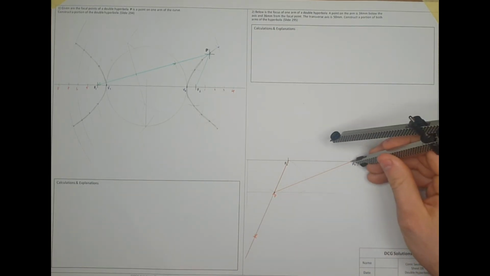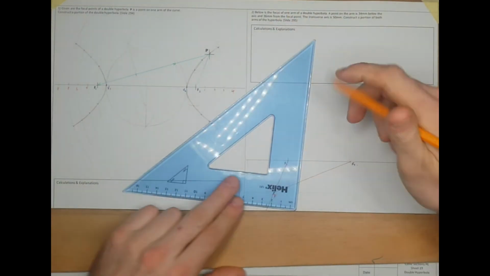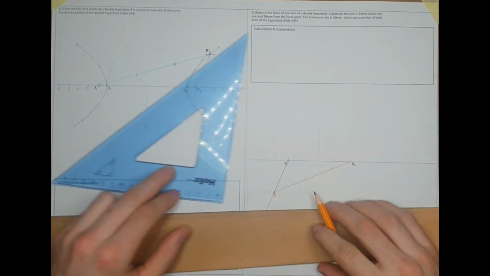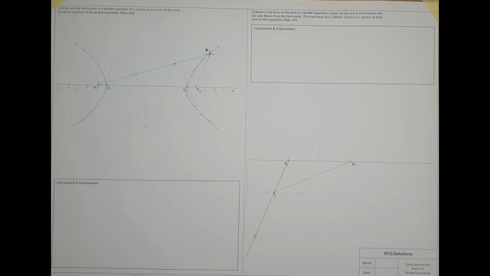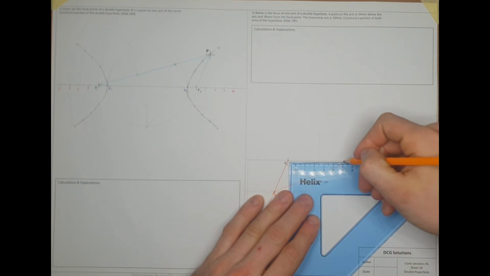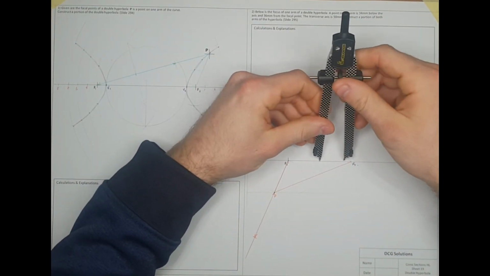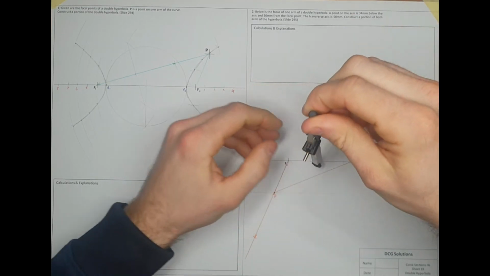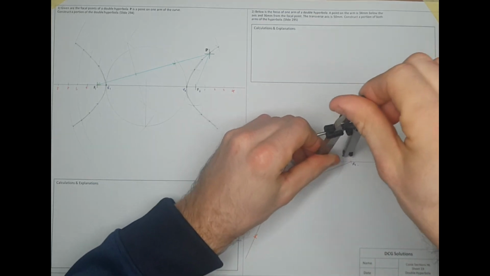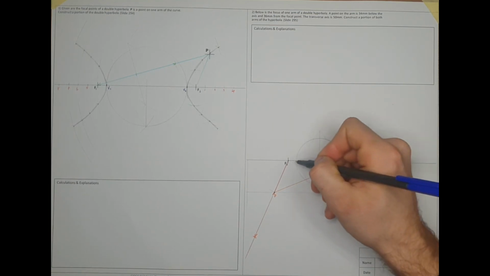Where do we go then? So the transverse axis is 50, construct a portion. I'm going to take the compass and just bisect the distance between the focal points there. That gets me the centre of my drawing. And 50 is the transverse axis, so I can just measure 25 mil out. 25 mil there, that will get me to one vertex. And from that centre point, I just draw my transverse axis and my auxiliary circle there. That gets me V2, and it gets me V1.